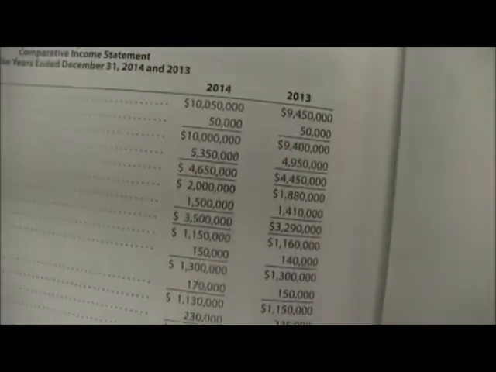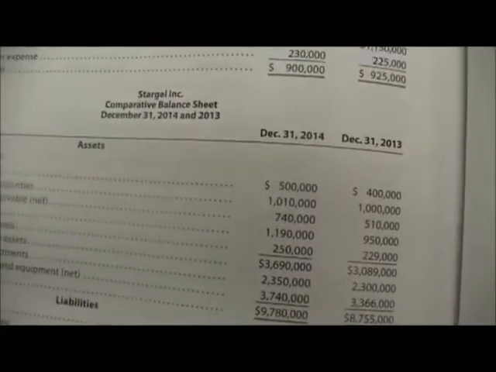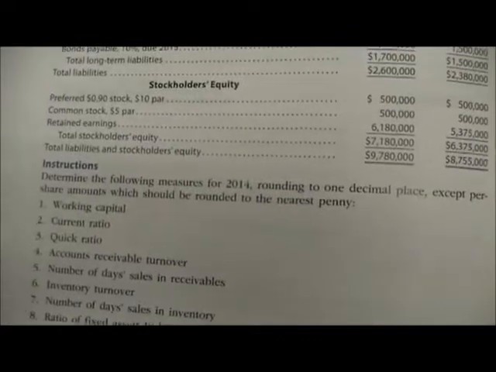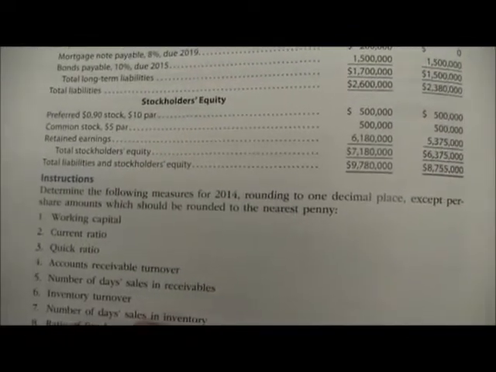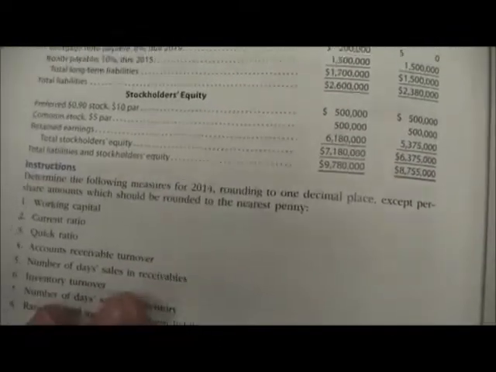Top of the next page, we have the income statement for 13 and 14. We have the balance sheet of 13 and 14. And our instructions tell us to determine the following measures for 2014, rounding to one decimal place, except per share amounts, which should be rounded to the nearest penny. And then it lists the 19 different measures.